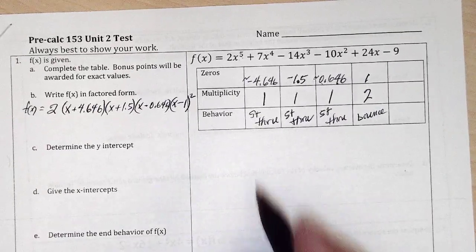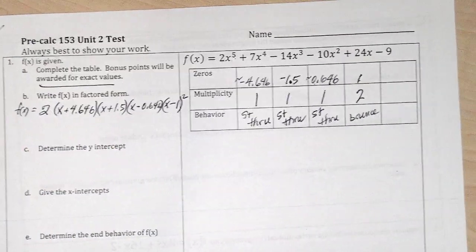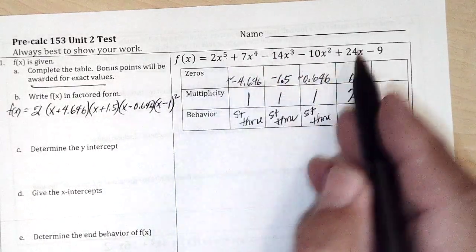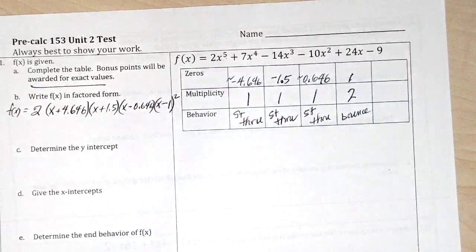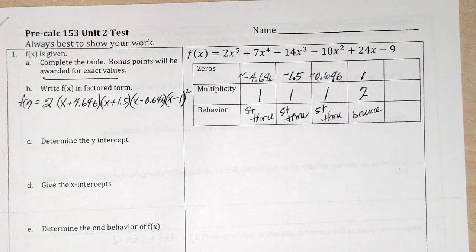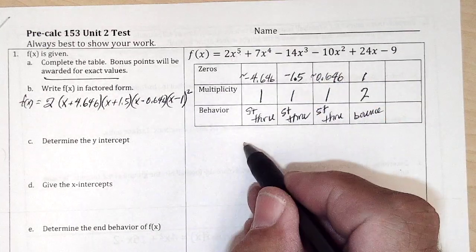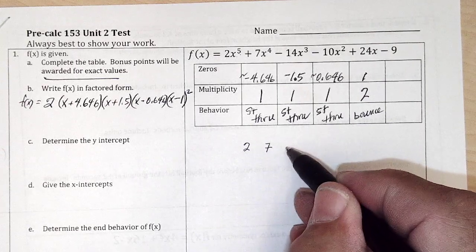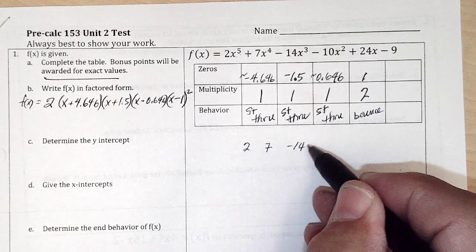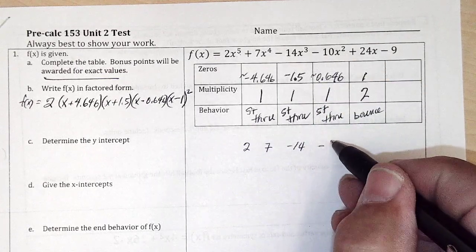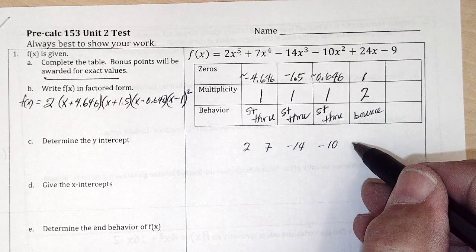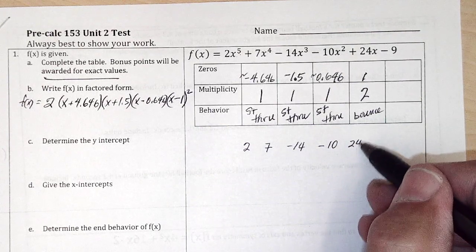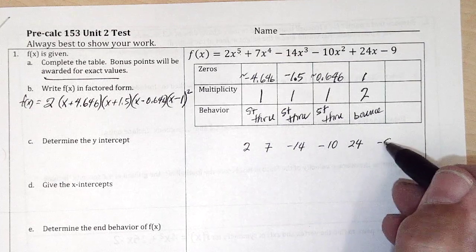Now let's get the exact values. So the polynomial, let's get ready to do synthetic division. So we've got 2x to the fifth, 7x to the fourth, minus 14x to the third, minus 10x squared, plus 24x, minus 9.